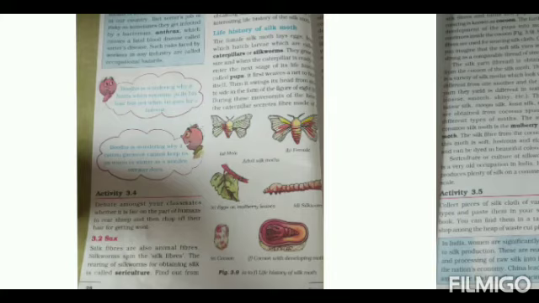There are varieties of silk moths which look very different from one another, and the silk yarns they yield differ in texture: coarse, smooth, shiny, etc. Thus Tassar silk, Muga silk, Kosa silk, etc. are obtained from cocoons spun by different types of moths.